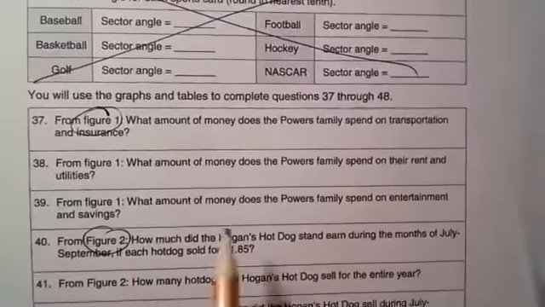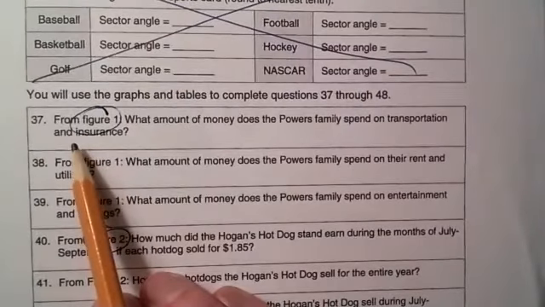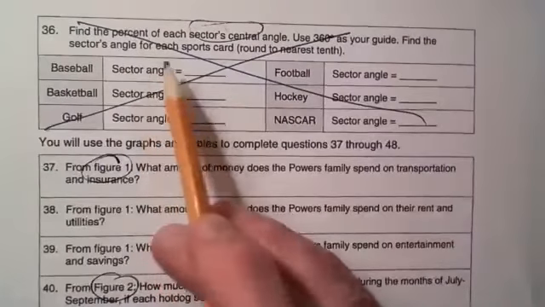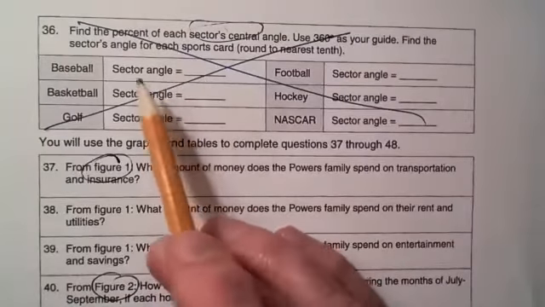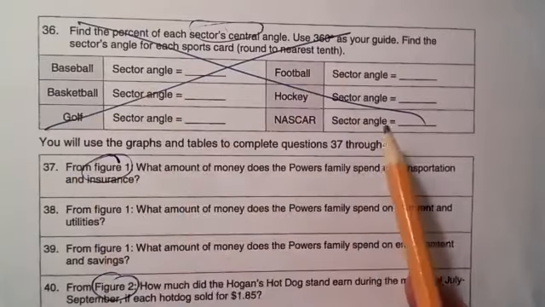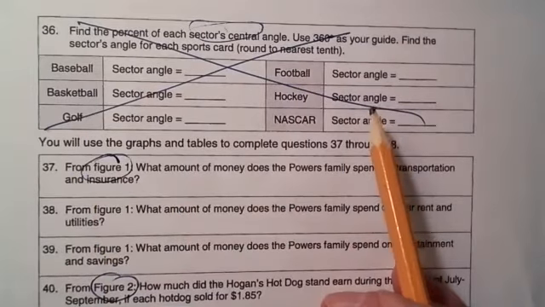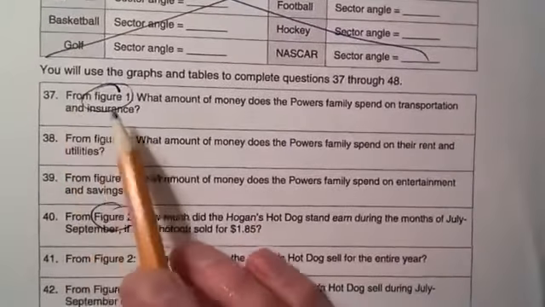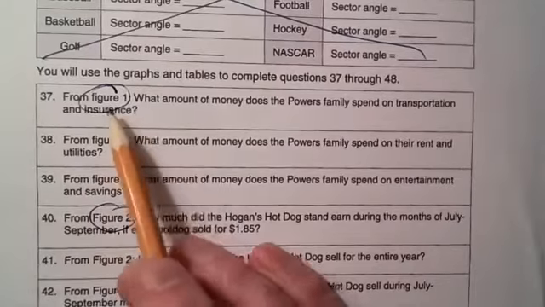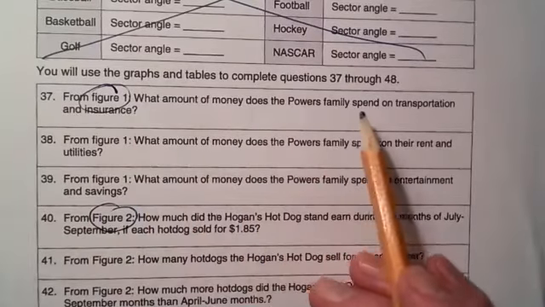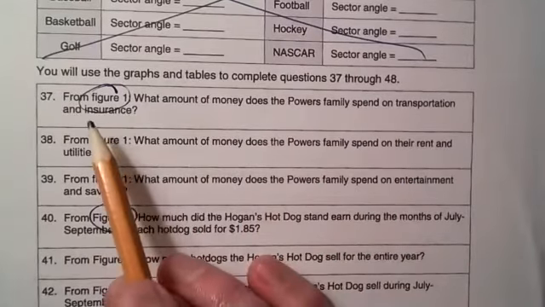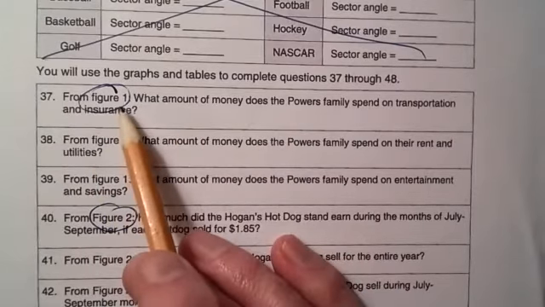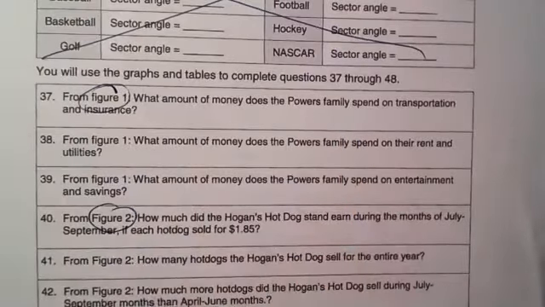So in figure 1, I'm looking at number 37 here, okay? And by the way, on your practice test, if you see something asking for the sector angle, like the angle of a 90-degree angle, cross it out, because that's not going to be on the exam. Number 37 says, from figure 1, what amount of money does the Powers family spend on transportation and insurance?